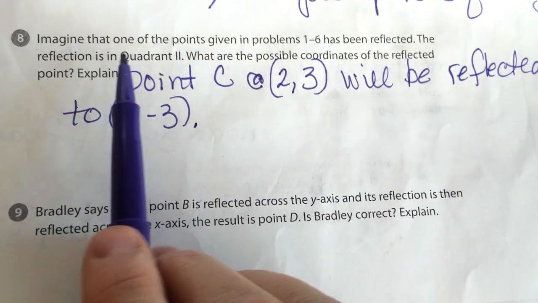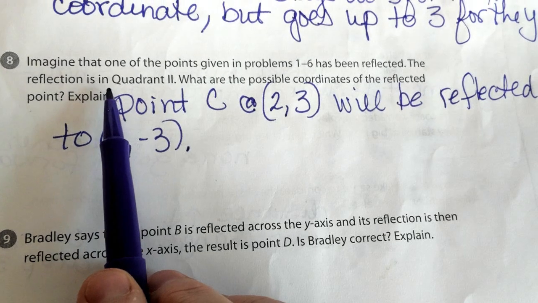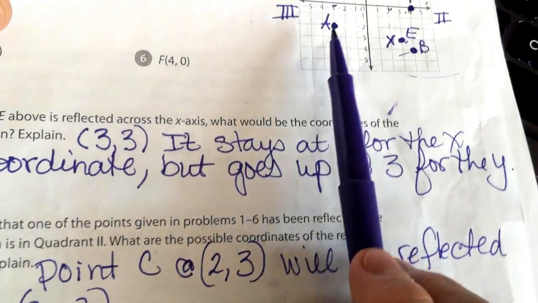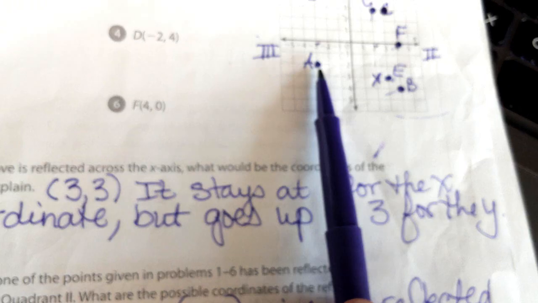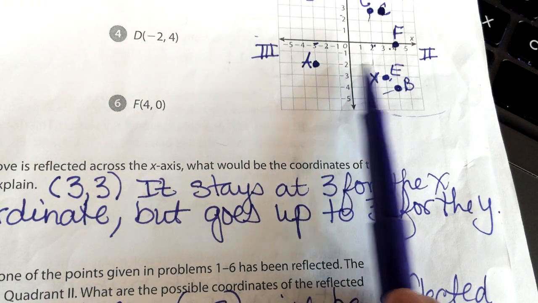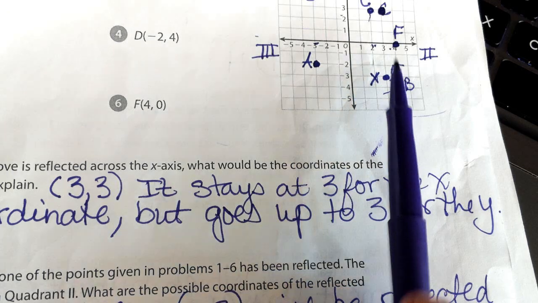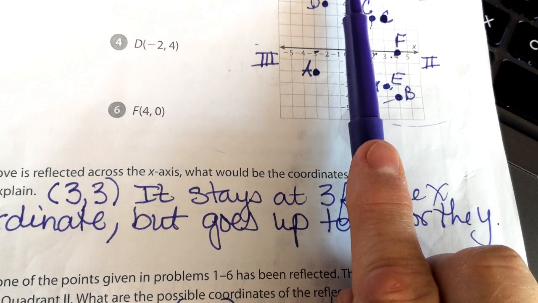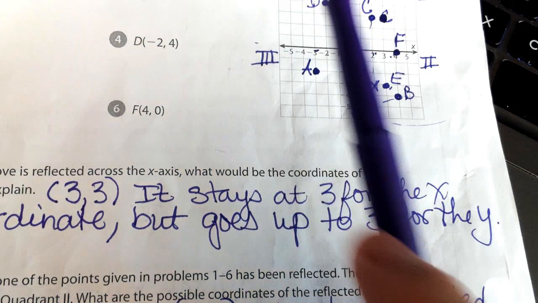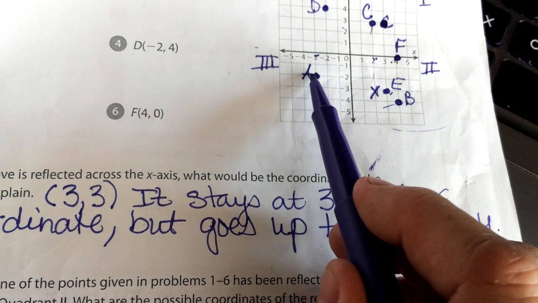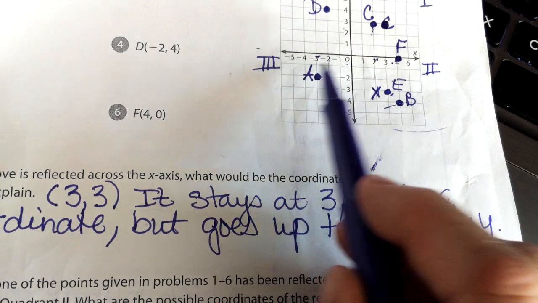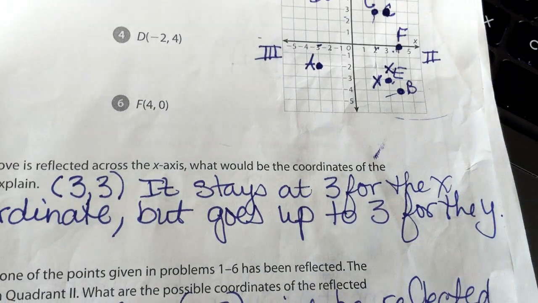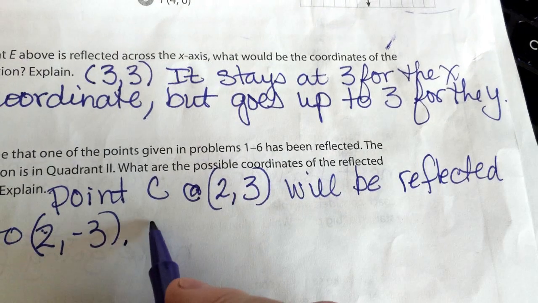Also, it didn't say in this question that it has to be reflected across the x-axis. So we could also take point A and it could be reflected across the y-axis and still end up in quadrant 2. So picture folding it on the y-axis now. So we are at -3 and then it's going to jump over to +3 for the reflection. So you would also want to include that.